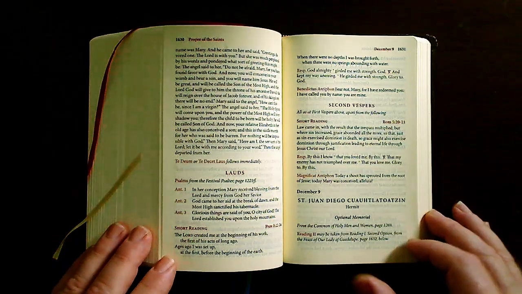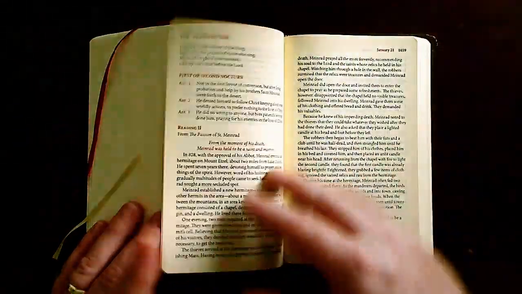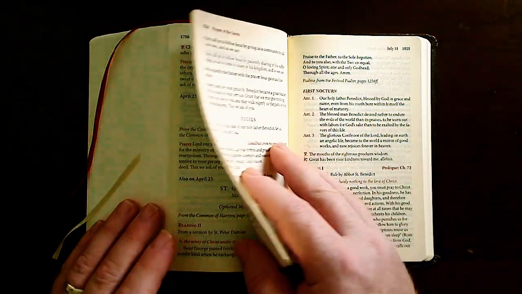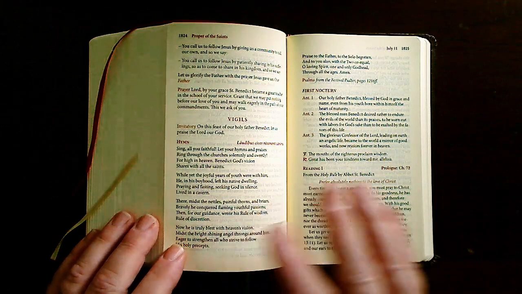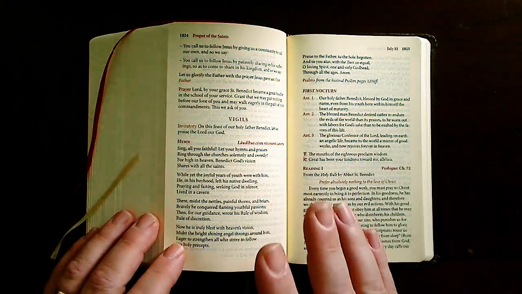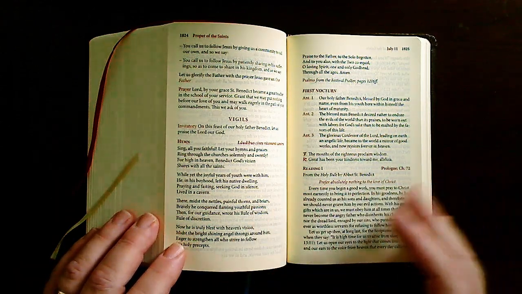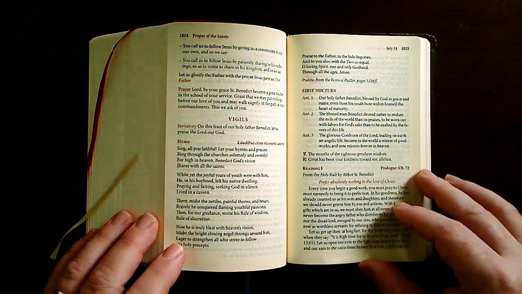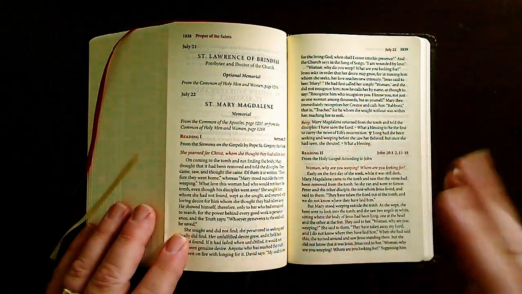So that is basically it all the way through the rest of the Proper of Saints. We've seen all four of the categories: memorials, and optional memorials, which once again are the same as a memorial in terms of how you use the material in here. The only difference is that an optional memorial is something that you have the option of ignoring. You can, if you want to, just say, I don't care about that saint. I choose to ignore it.